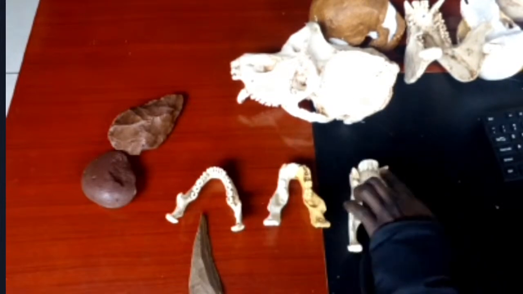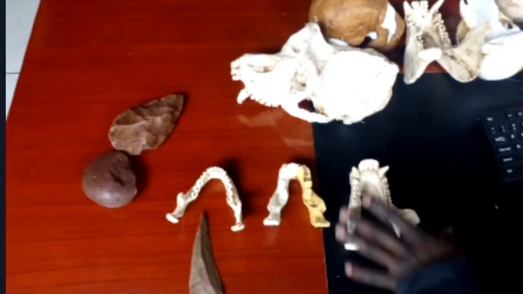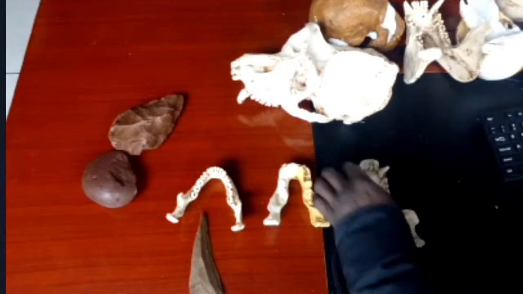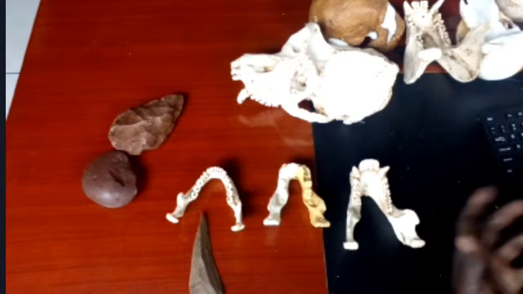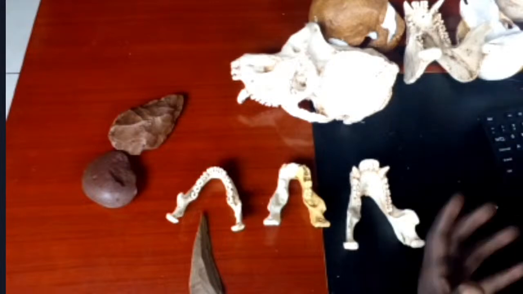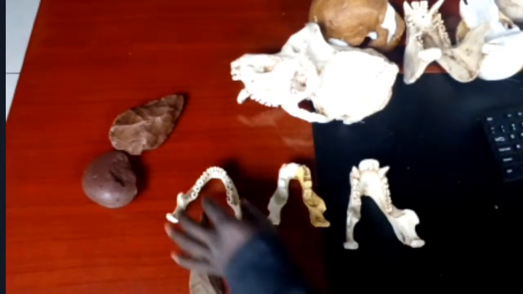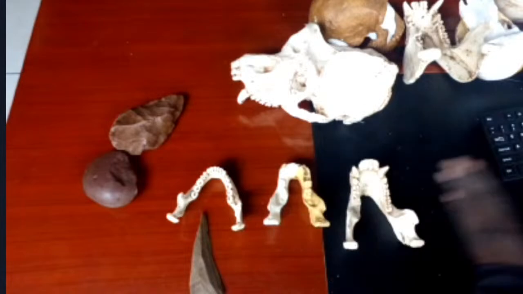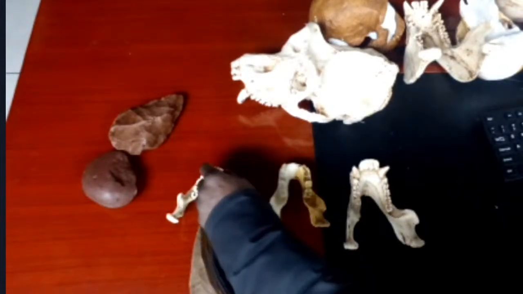So the dentition will show the kind of diet that this one is feeding on: raw food, which is tough, which requires it to be torn off so that it can, like a lion, eat it. But now if we give you a goat or a sheep for you to eat without a knife, you will just leave the sheep there. Why? Because you don't have the canines, those sharp canines.